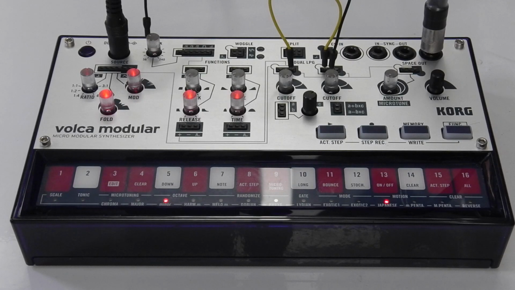Sometimes it's useful to have a louder output from some of the patches. So when I make this connection, you will hear that the sound is pretty much the same, but louder.